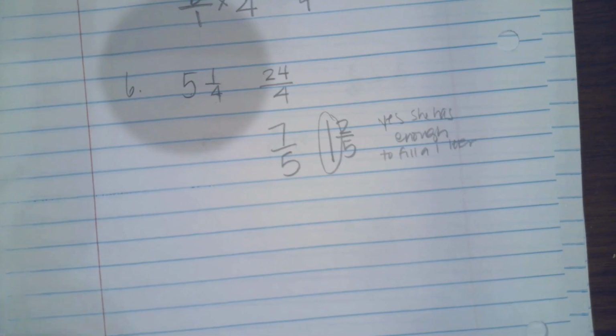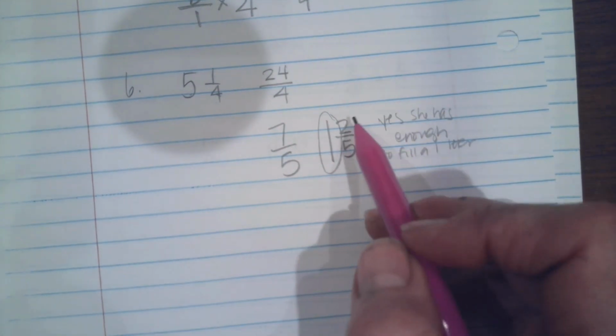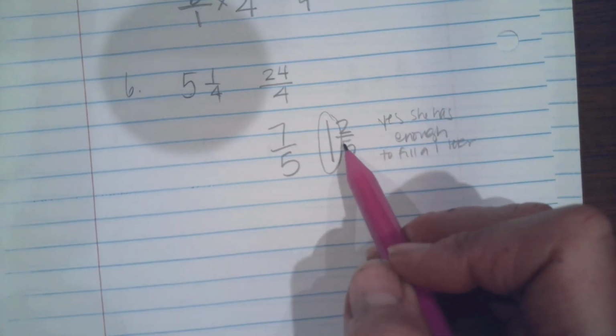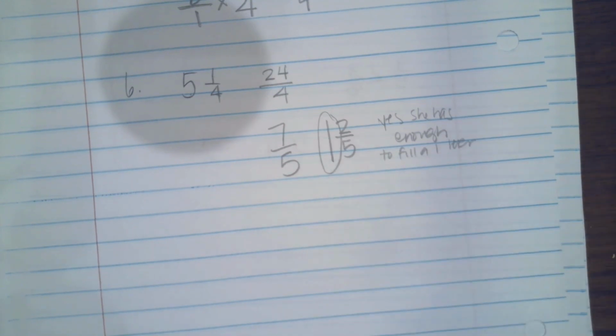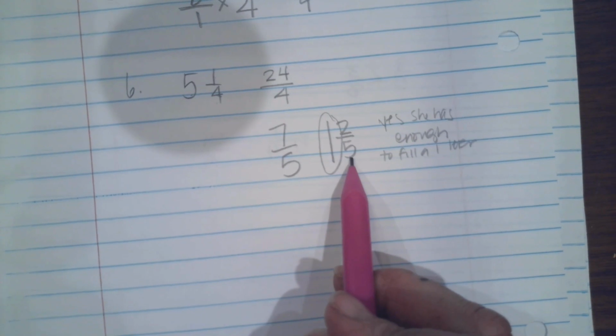Then how much would she have left? She'd have 2/7 left. And where did you get 2/7? So our denominator is 5ths.